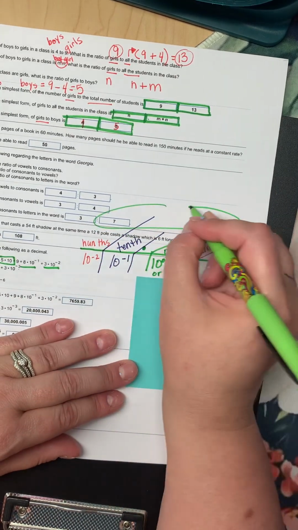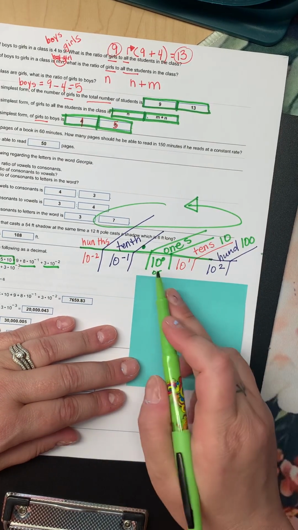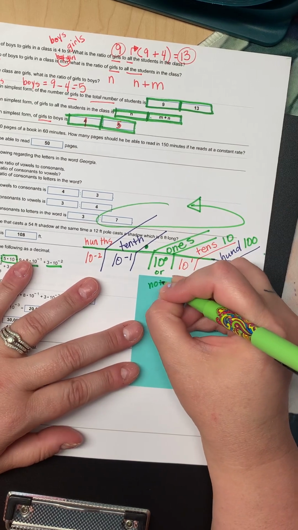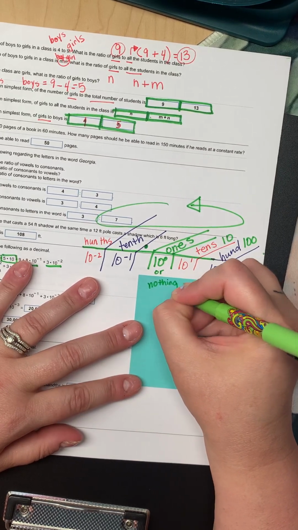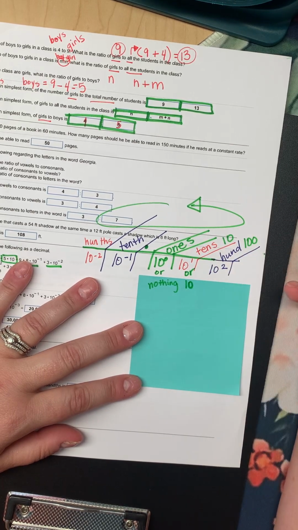I think these are backwards. I was supposed to write them backwards, but it's okay. Okay, and this 10 to the 0, that's the same thing as nothing. Then this 10 to the 1 is the same thing as 10.